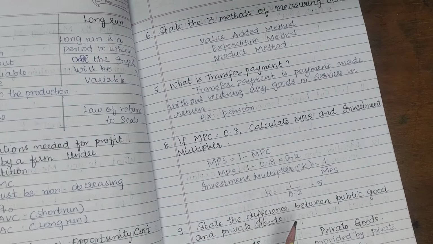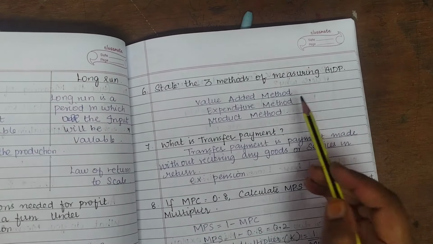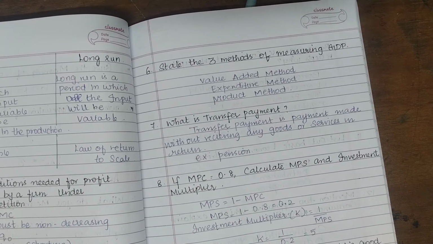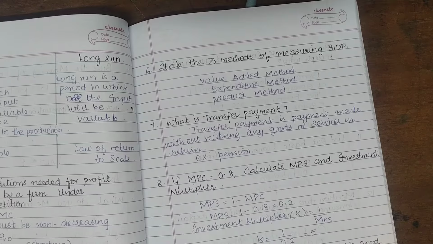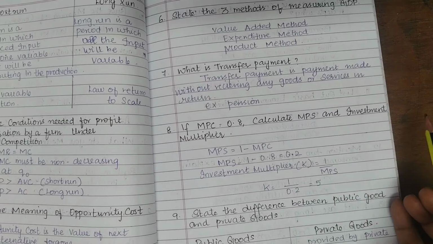State the 3 methods of measuring GDP. So there are 3 methods of measuring GDP: value added method, expenditure method, and product method. What is transfer payment? Transfer payment is made without receiving any goods or service in return. That is pension.